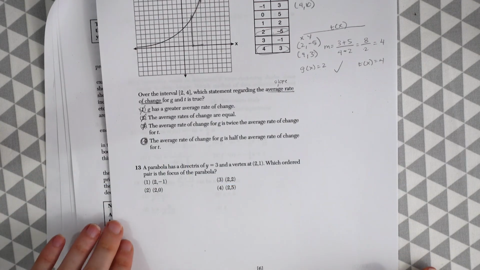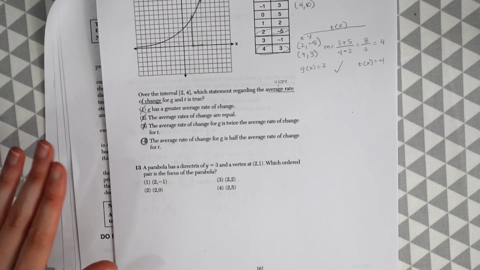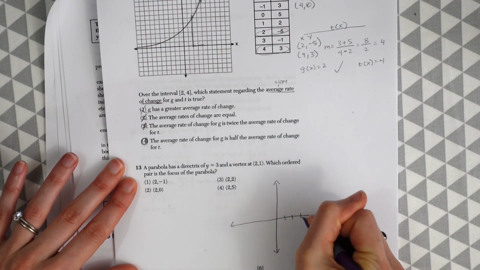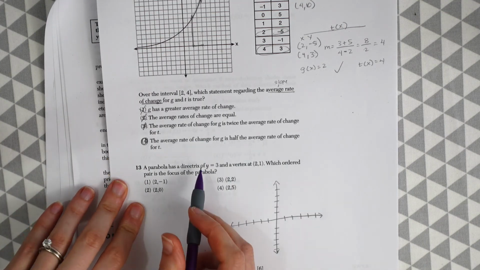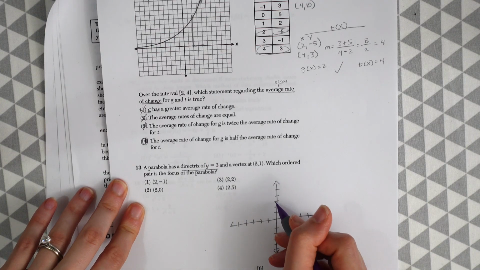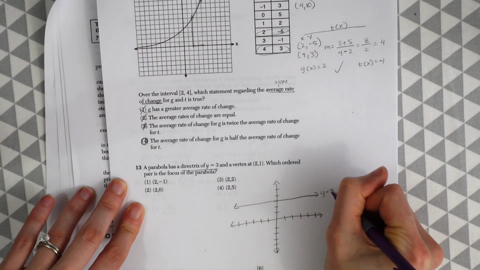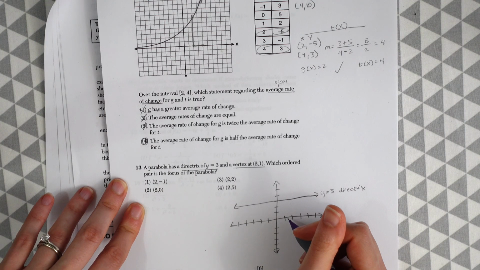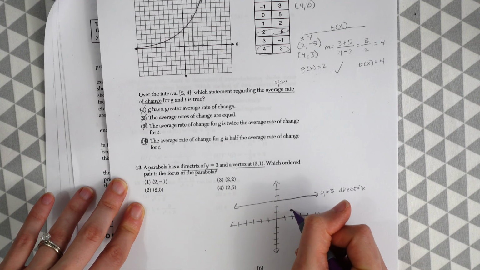On to question 13. A parabola has a directrix of y equals 3 and a vertex at (2, 1). Which ordered pair is the focus of the parabola? So let's draw this out. We're going to draw a little coordinate plane. So let's look at what they give us. They say the directrix is y equals 3. So if we go to y equals 3, that's going to look something like this. And then the vertex of the parabola, the highest or lowest point of the parabola, is at (2, 1). So (2, 1).